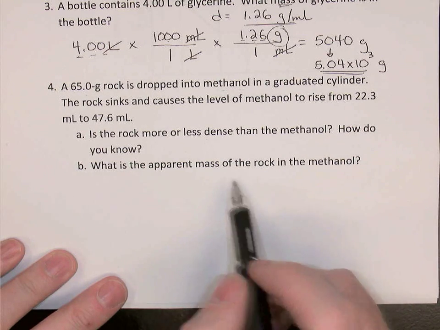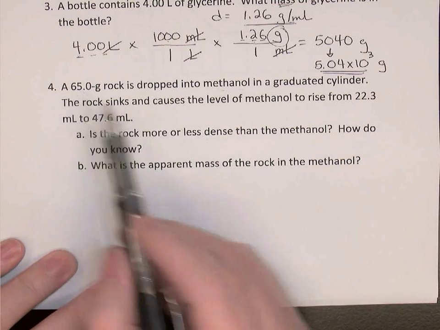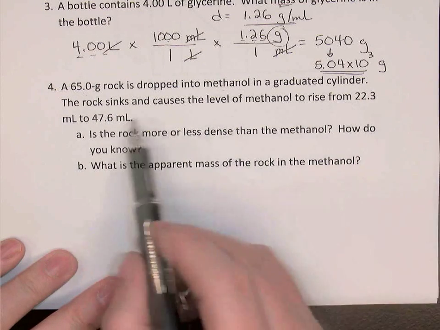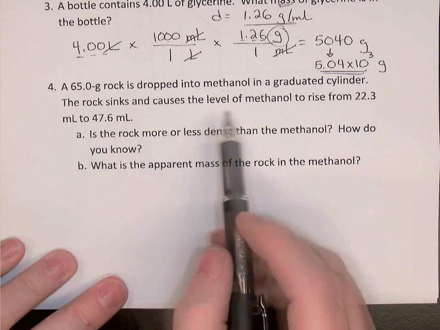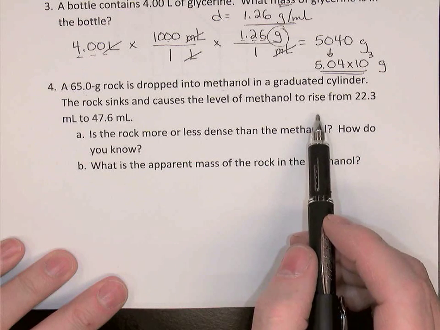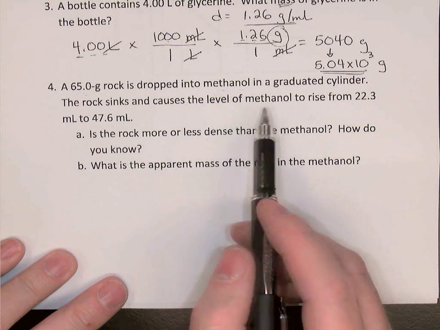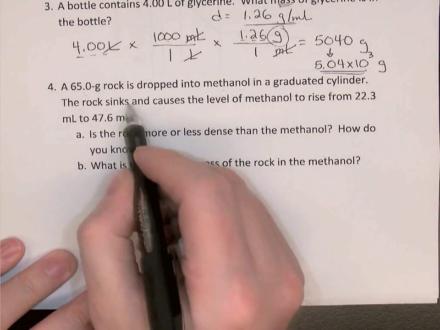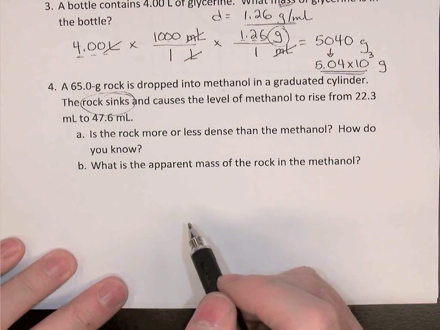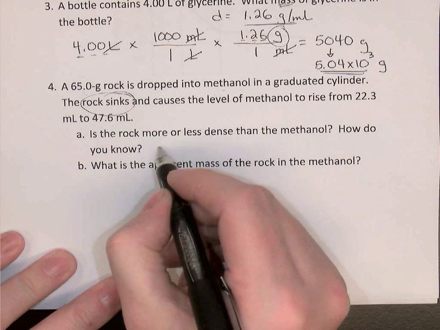Well, I suppose we could calculate the density of the rock since we know its mass, and we can see that after sinking the volume rose from 22.3 to 47.6. We can see the volume by difference. Then we could look up the density of methanol and compare them. But a much faster way to do that would be to just notice that the rock sinks. If the rock sinks, then it must be more dense than the methanol.